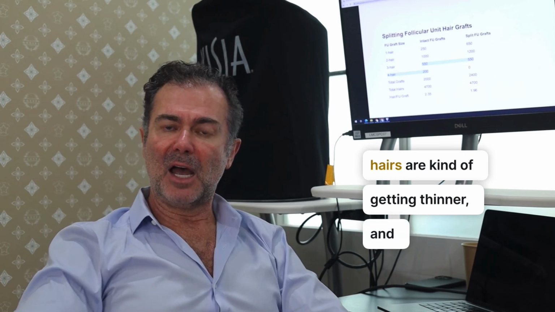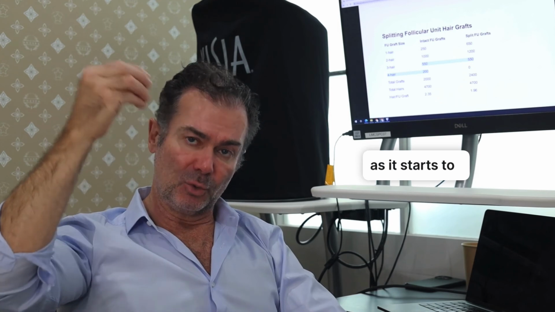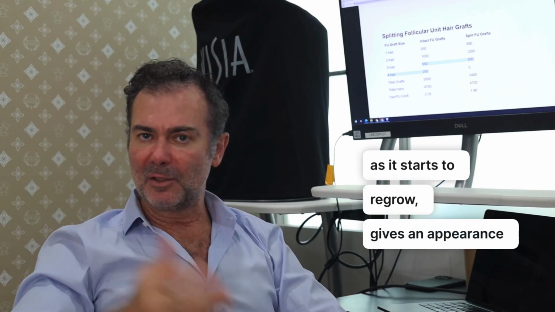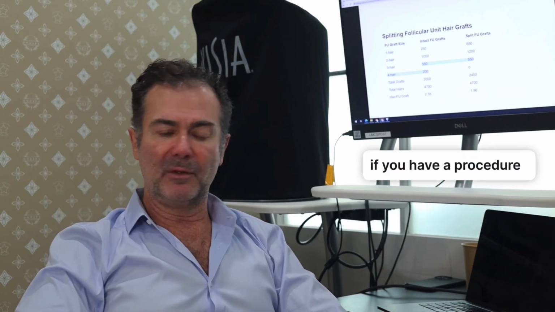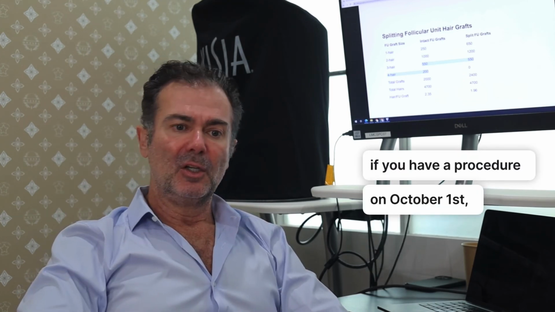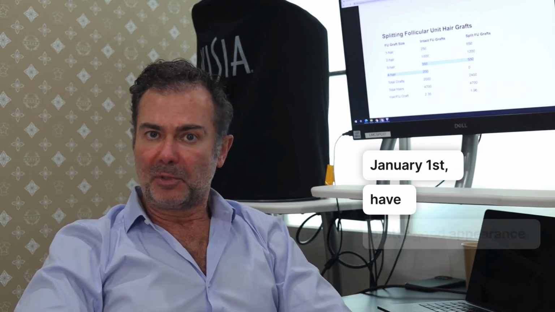At about a 2 to 3 week mark, there is this process called shedding, where the transplanted hairs are kind of getting thinner, and after that initial stage, at about a 2 to 3 month mark, the new hair starts to regrow and gives an appearance of ultimately where the person should be. So if you have a procedure on October 1st, you should by New Year's, January 1st, have a pretty good appearance of what the transplant has done for you. So in a short 3 months, you will see the immediate rewards of the procedure.